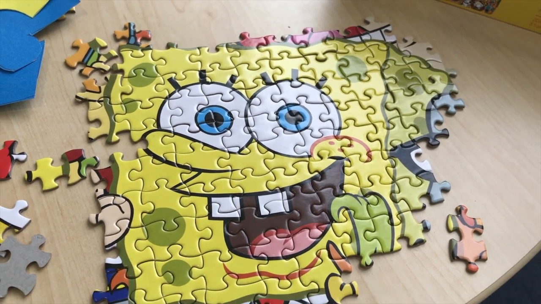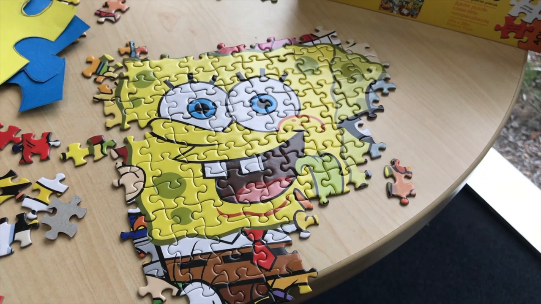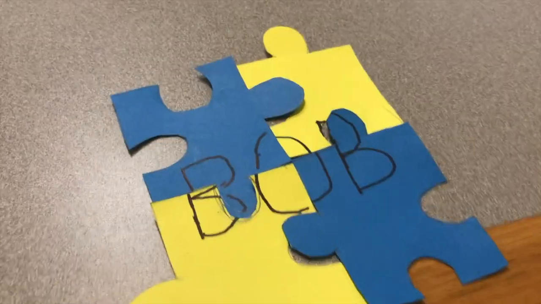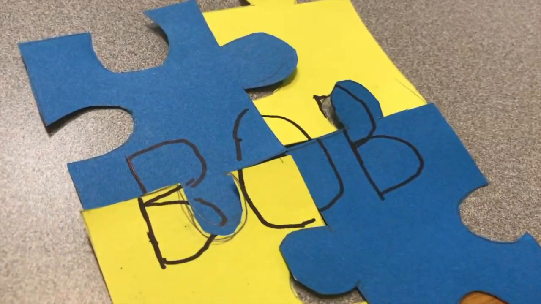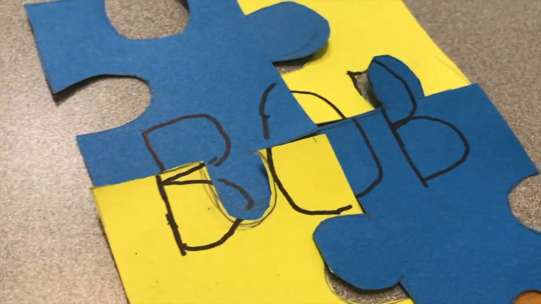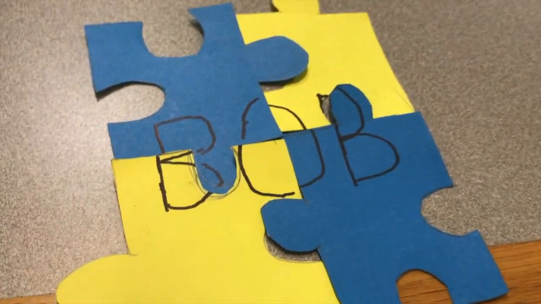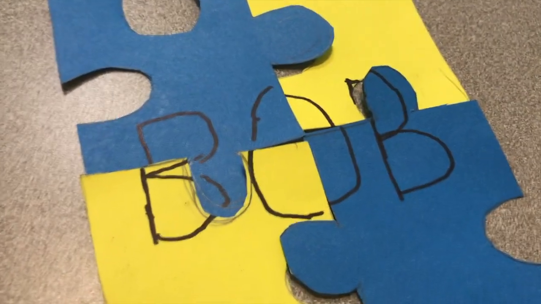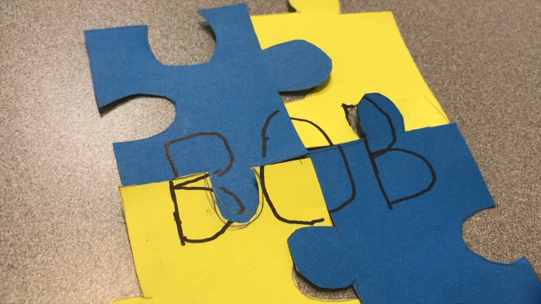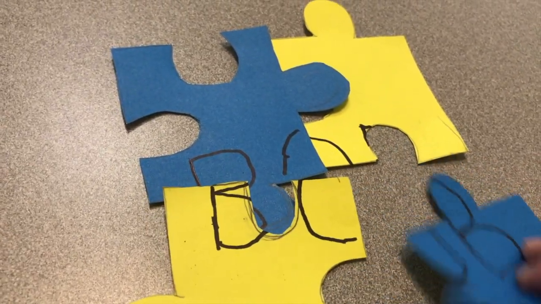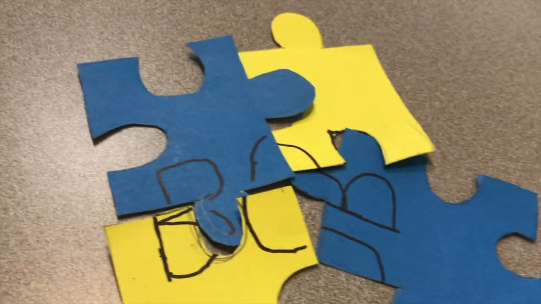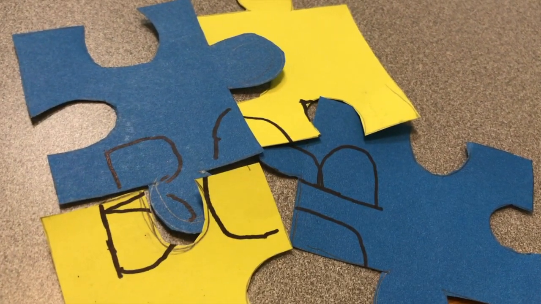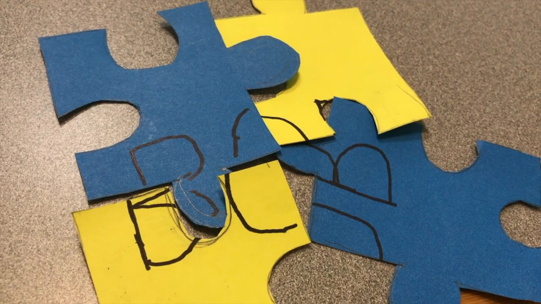One function may be the ability to recall this character, SpongeBob. Or another function could be to remember your name, such as Bob. Now look at how these pieces fit together, and they spell out your name. But let's say I broke this piece so that it doesn't fit properly. Then as you can see here, your name is not spelled out correctly. So that's why Grandma called you Steve.